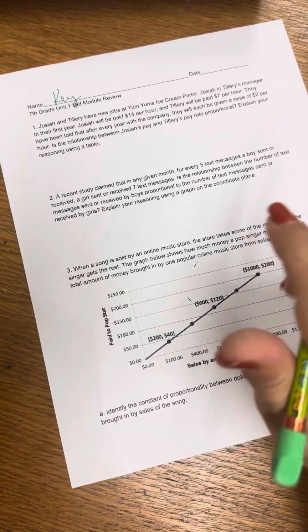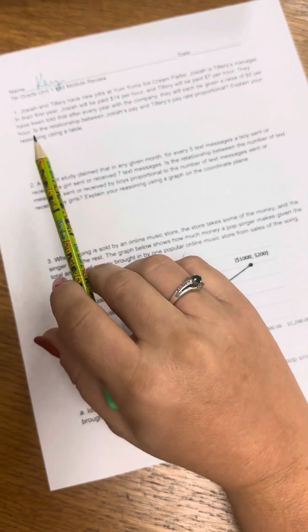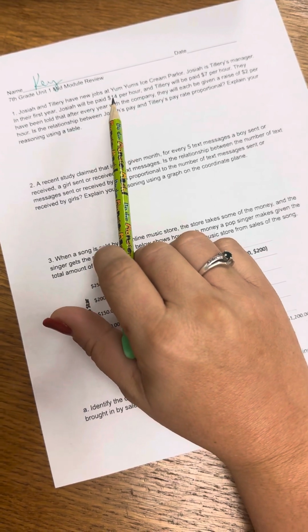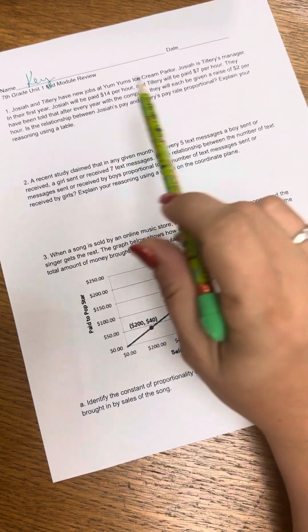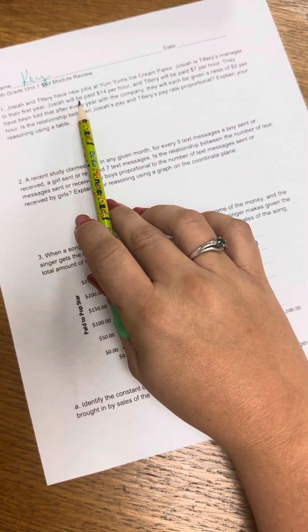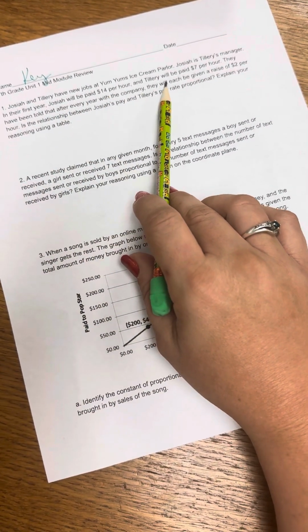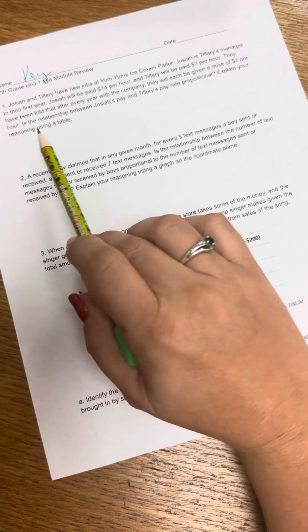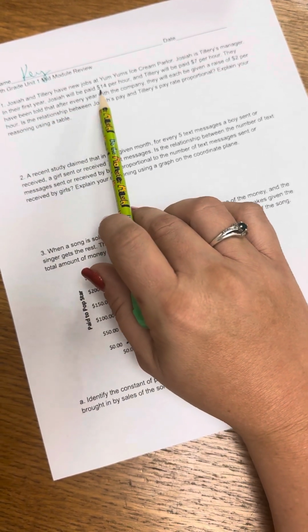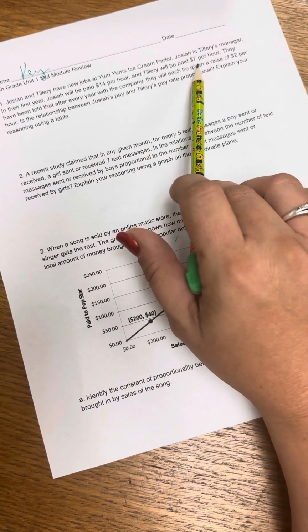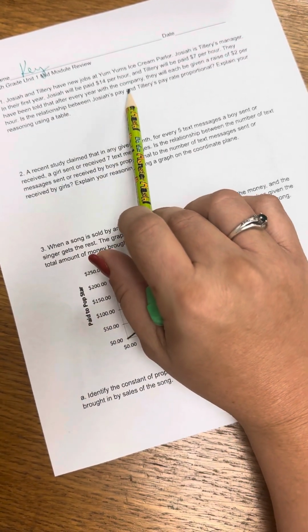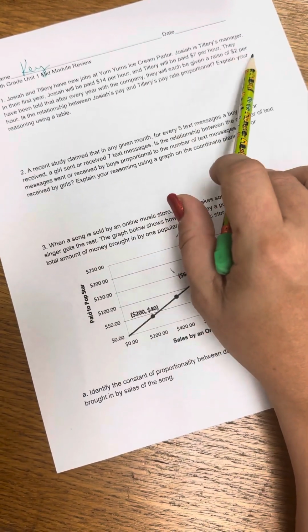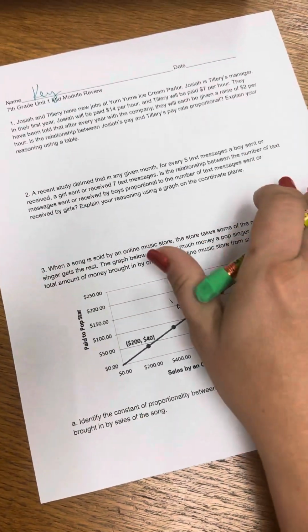So our first question here says, Josiah and Tillery have new jobs at Yum Yum's ice cream parlor. Josiah is Tillery's manager. In their first year, Josiah will be paid $14 per hour and Tillery will be paid $7 per hour. They have been told that after every year with the company, they will each be given a raise of $2 per hour. Is this relationship between Josiah's pay and Tillery's pay rate proportional? Explain your reasoning using a table.